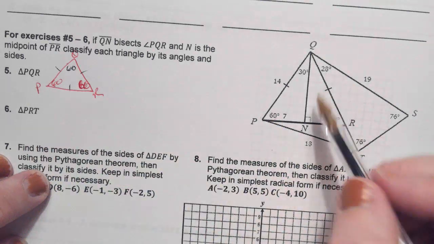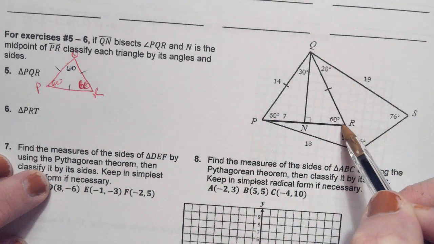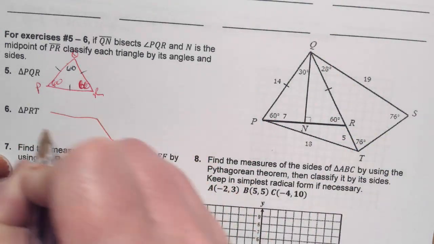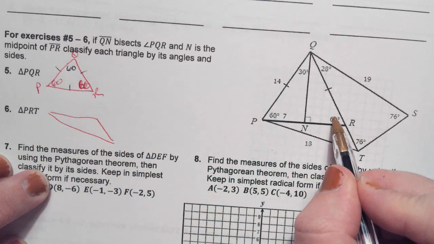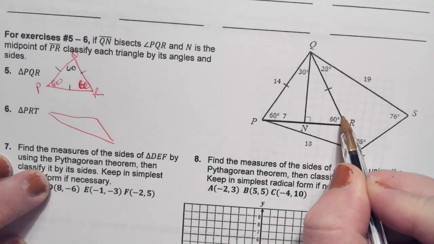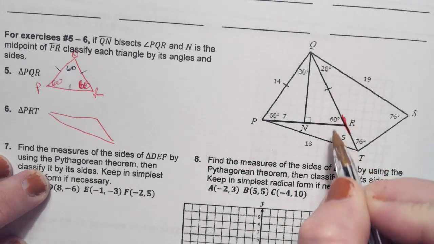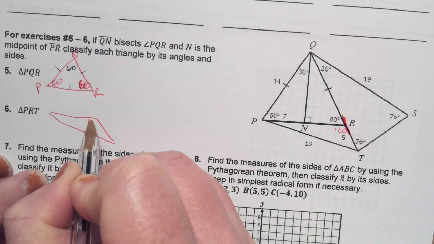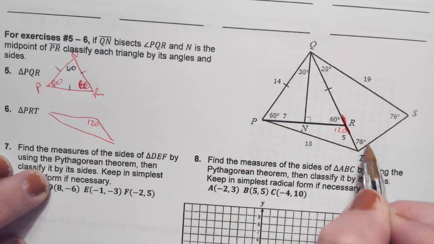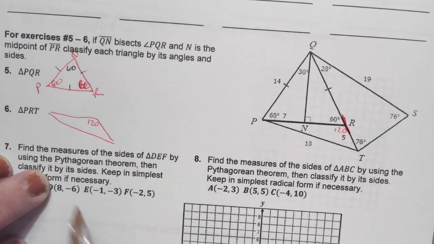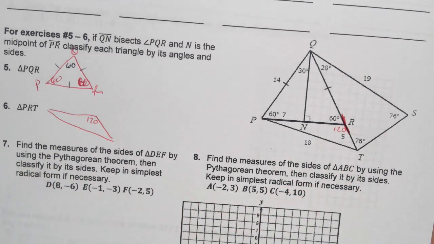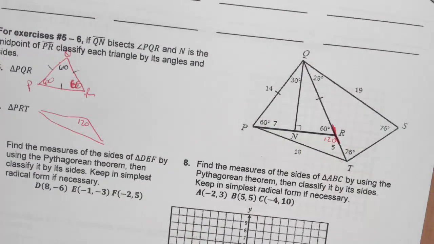And then finally, PRT, right down there. So this right here, PRT. Okay, if this is 60 degrees here, what's left over to make a straight line? That would have to be 120 degrees. So this right here is 120. I don't really know what this angle is, but that should actually give you enough information right there. So what kind of triangle is that, based on the angles and then based on the sides? Okay, so it's your job to finish this.